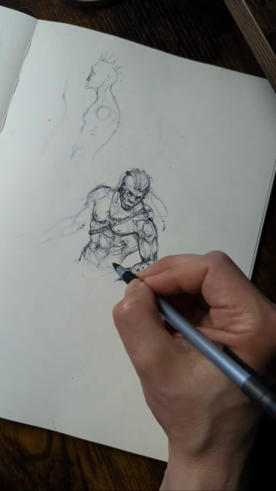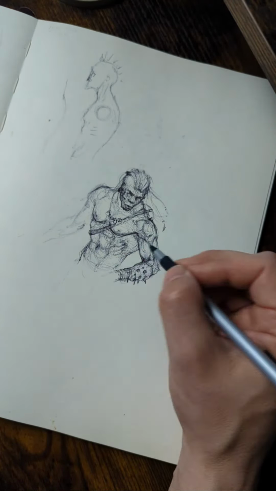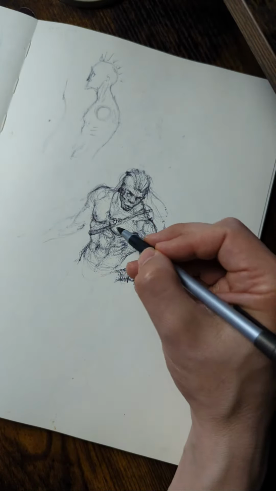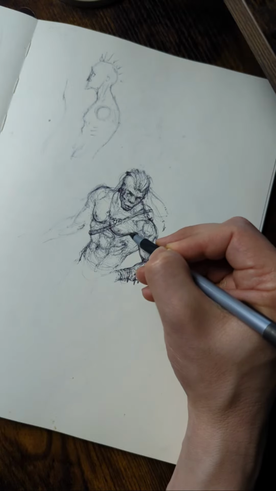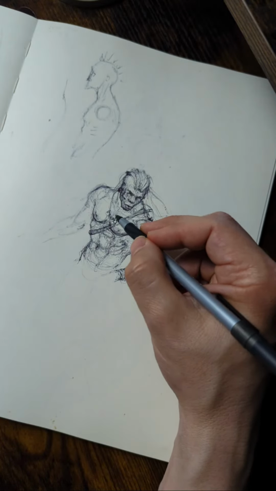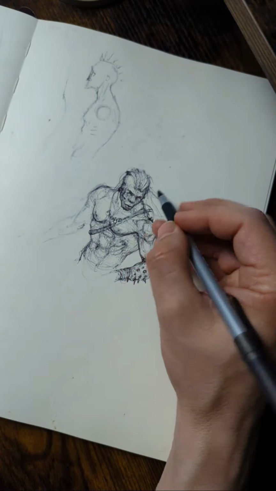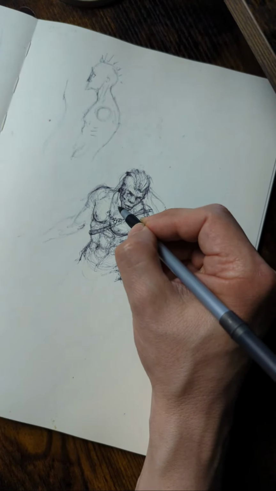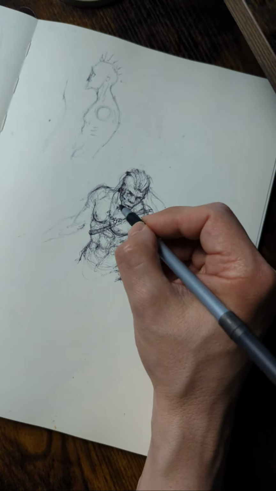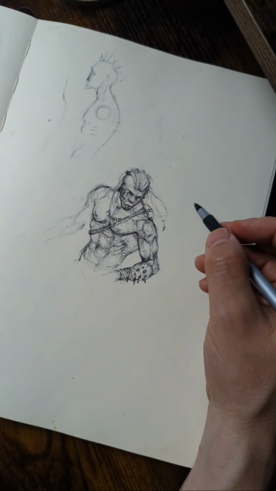Yeah, he's got some abs, doesn't he? He's on that paleo diet. I got to be careful with his chest though, because his chin is going to be blocking where the clavicles meet. And there's going to be a separation there with his pectoral muscles. So I just got to be careful that I don't go overboard with it.